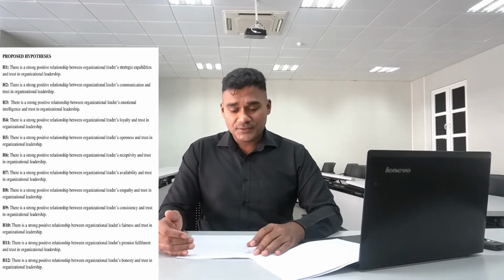Now, let's look at the first research hypothesis. It says that there is a strong positive relationship between the leader's strategic capabilities and the trust in organizational leadership. What I mean by strength and direction is this. There is a strong, that's the strength. And there is a positive relationship, which is basically the direction. So wherever you find a hypothesis which says there is a strong positive relationship, or a strong negative relationship, then they have included the strength and direction features, which makes it a quantitative study. The same hypothesis can be measured qualitatively if the hypothesis states that there is a relationship between the leader's strategic capabilities and trust in organizational leadership. In such a hypothesis, no strength or direction has been proposed.